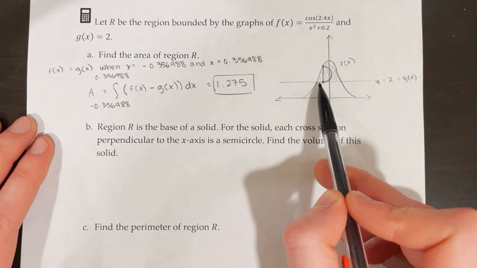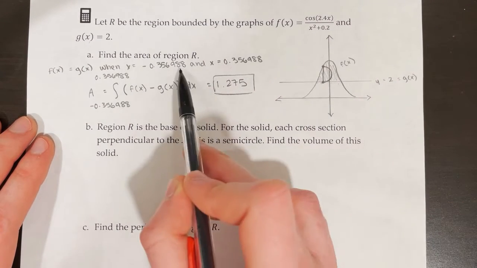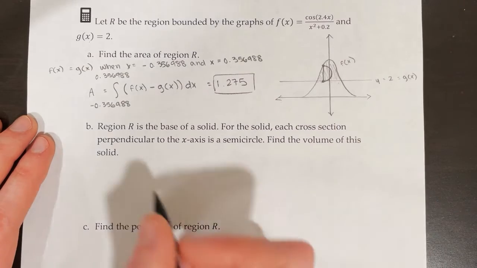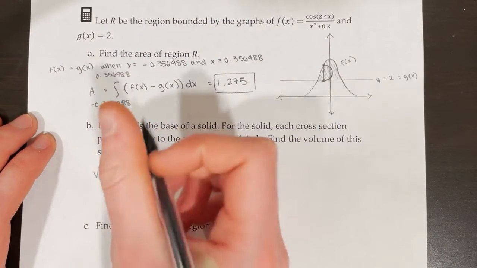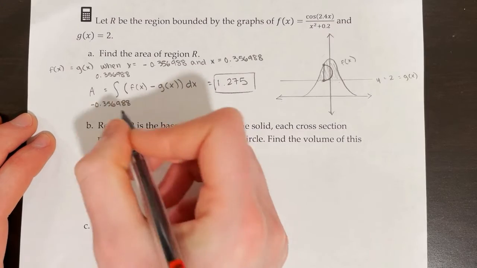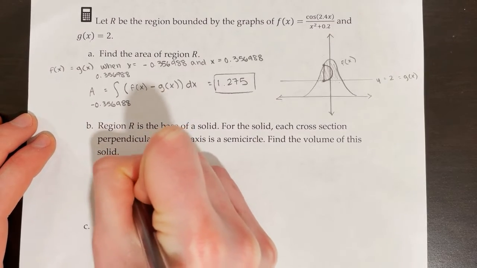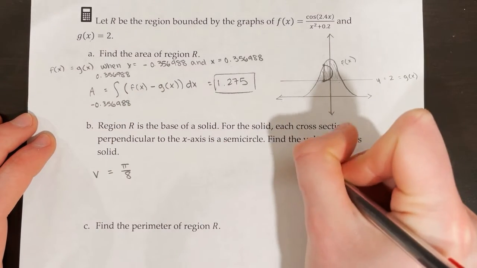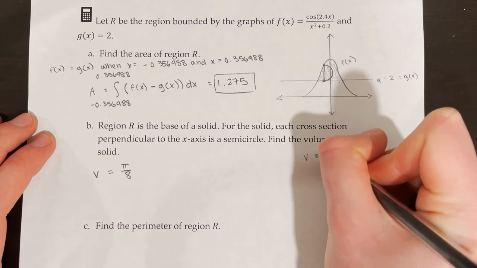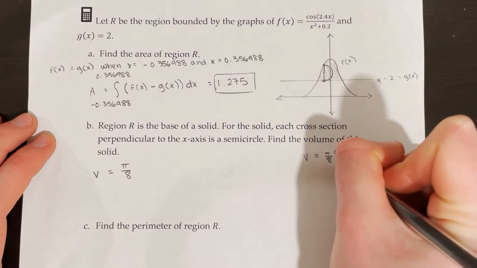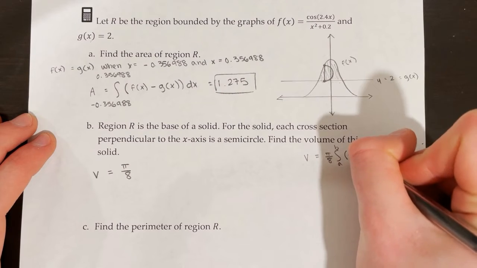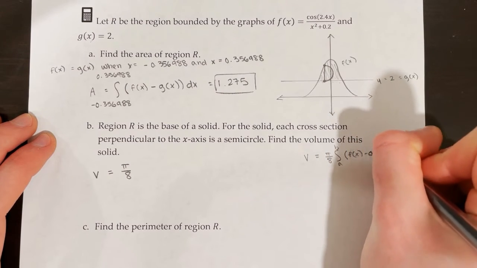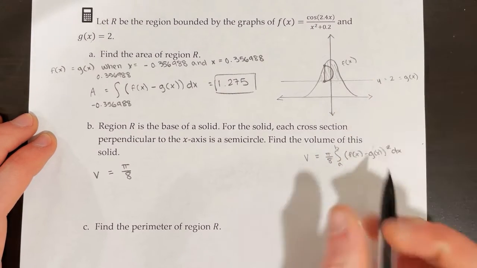we're going to be integrating from this negative x value right up here to the positive x value over here. So V is equal to, and then when we are doing semicircular cross-sections, the coefficient that we stick on the front is pi over 8. Ultimately, the integral that we're setting up is V is equal to pi over 8 times the integral from A to B of our top curve minus bottom curve, so f of x minus g of x squared dx. That's what I'm trying to set up here.